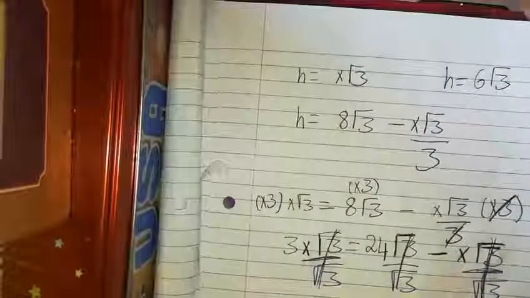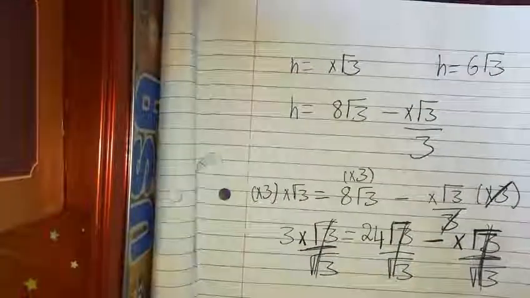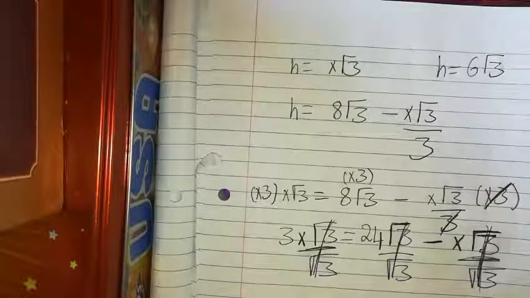So that was a little bit lengthy for that question, but once we got through it, it was okay. So that is our answer for that.